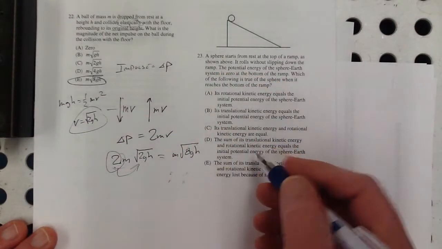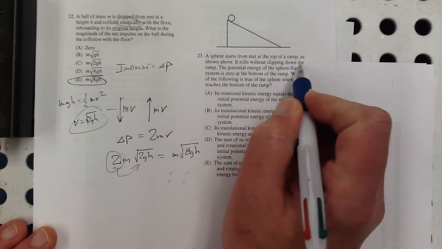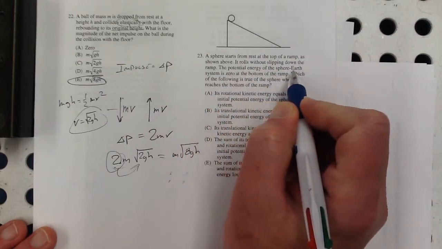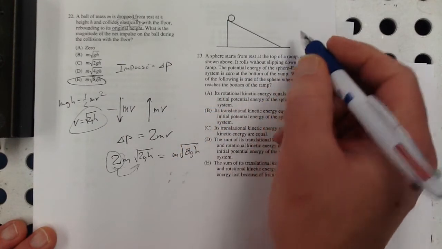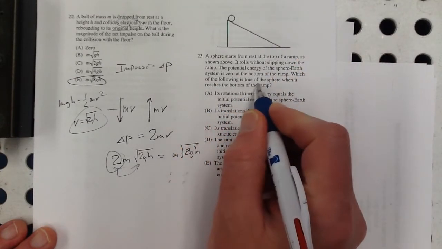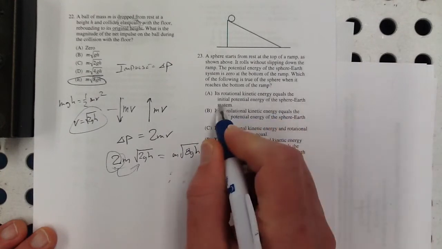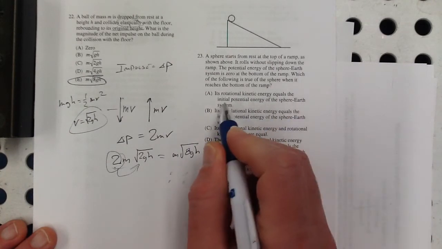Start with number 23. A sphere starts from rest at the top of a ramp as shown above. It rolls without slipping down the ramp. Potential energy of the sphere-Earth system is 0 at the bottom of the ramp. That's what we would have chosen anyway. Which of the following is true of the sphere when it reaches the bottom of the ramp? Its rotational kinetic energy equals the initial potential energy.